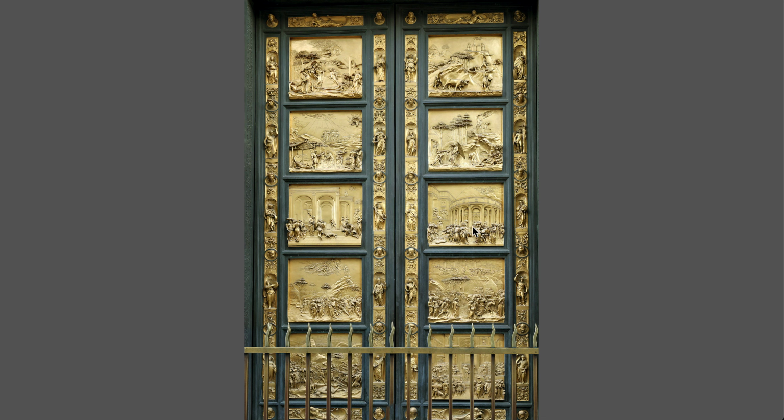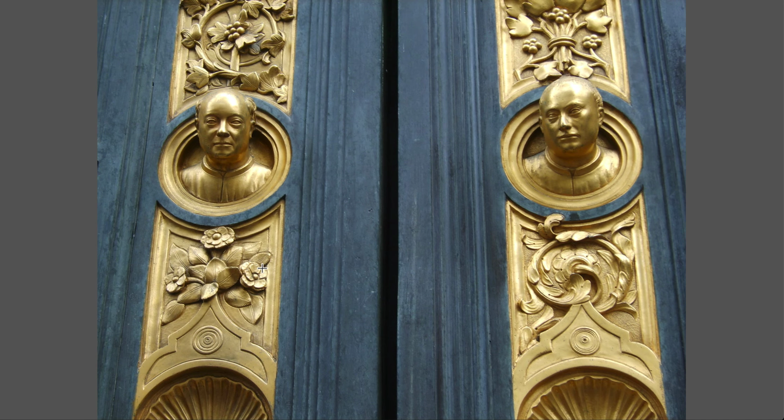And on the doors themselves here, there's an example of the decorations on the side that are classical. This is a classical sort of acanthus rinceau looking thing and the shell. But the figures sticking their heads out, this one is Ghiberti himself.